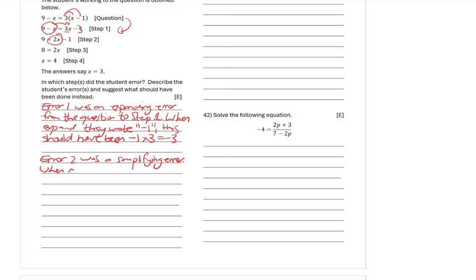When moving negative x to the right-hand side, they left it as negative when that should have changed to positive.